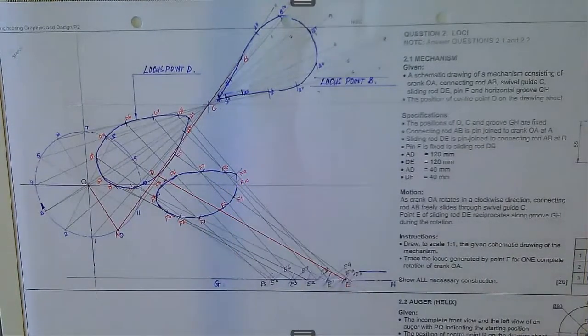So that is the locus which is followed by point F.